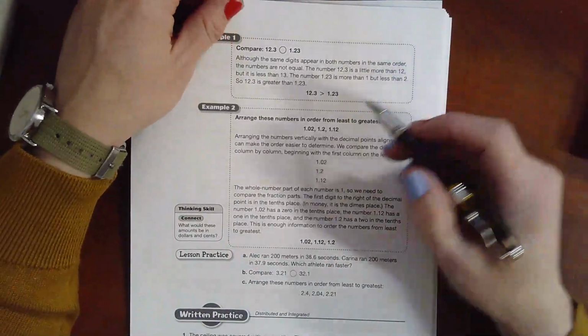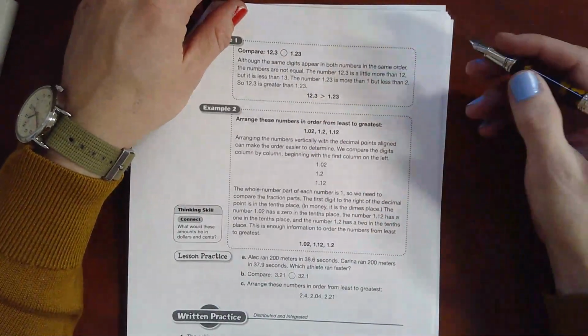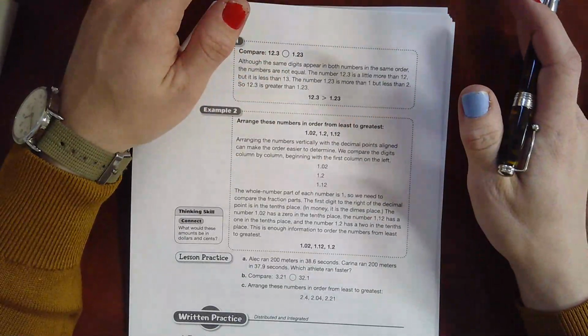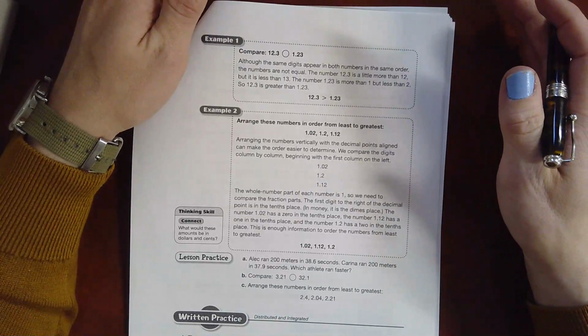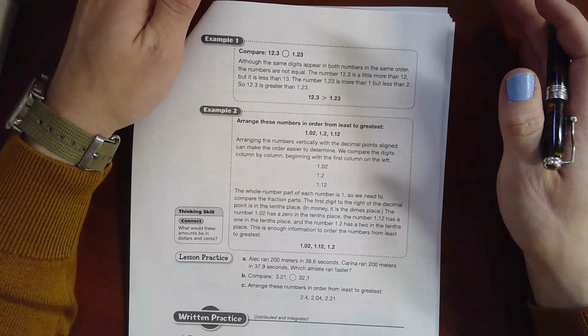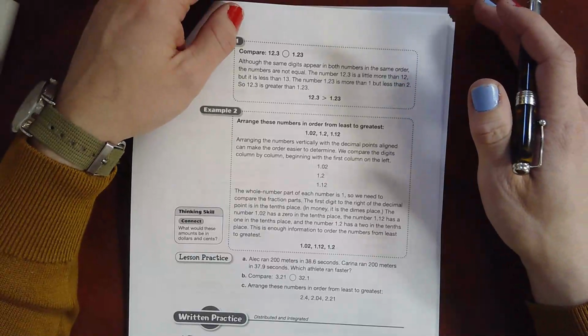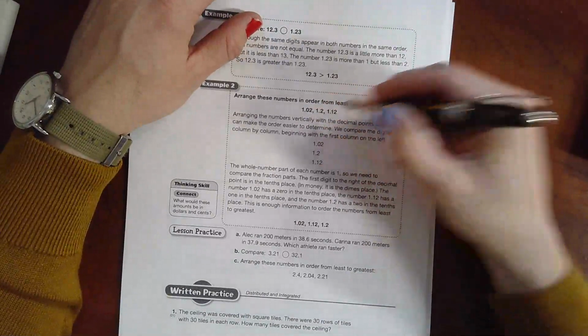Compare 12.3 versus 1.23. Before you even do the decimal, all you have to do is look at the 12 versus the 1. Look at the whole numbers first. If you have a whole number that's bigger than another whole number, you're done. You don't have to do anything else. Over here, though, the whole number is the same.